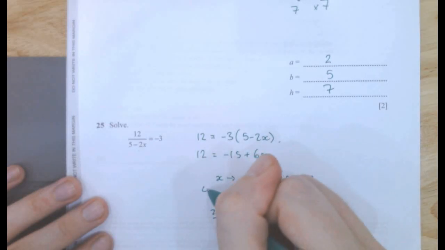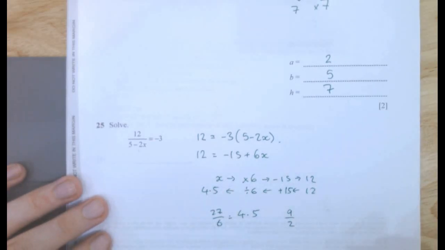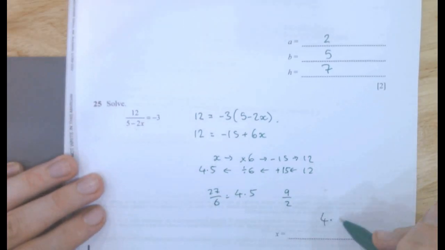It might take you a little bit of time to work that one out. For me, I would have got to 9 over 2 by cancelling them down. 9 divided by 2 I know is 4.5, so we've got to get 4.5 out of that one.